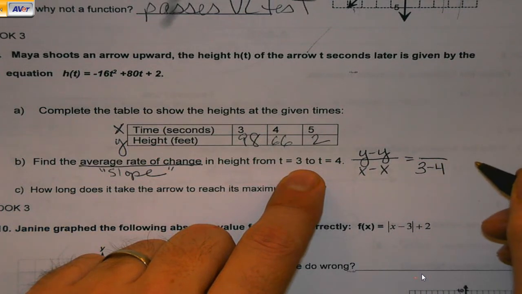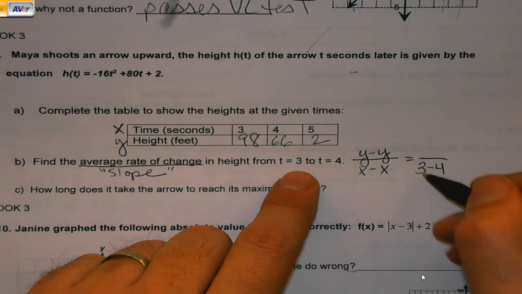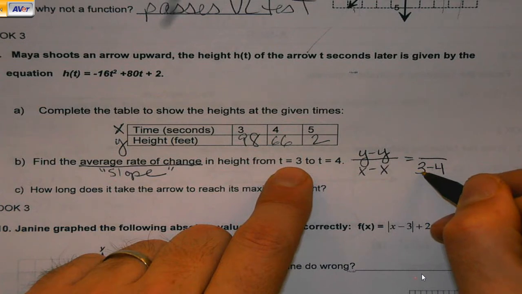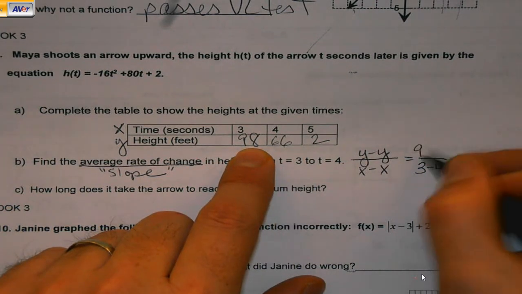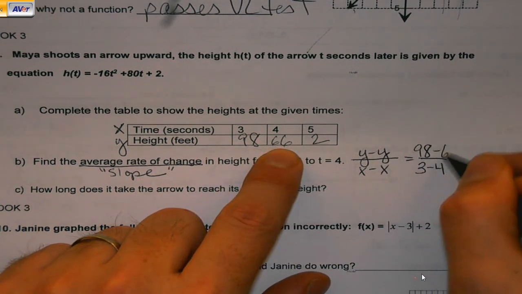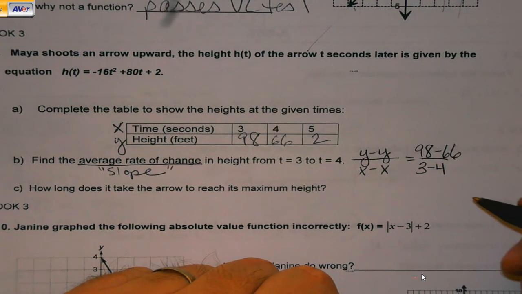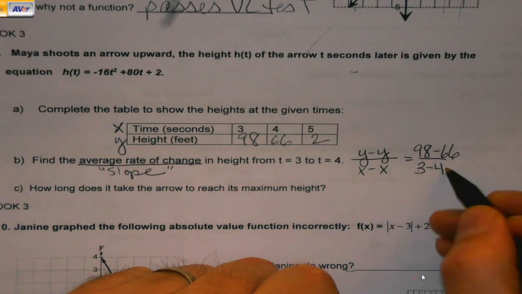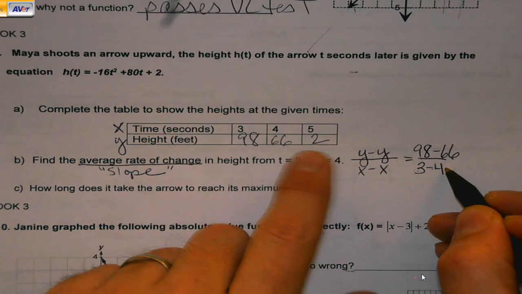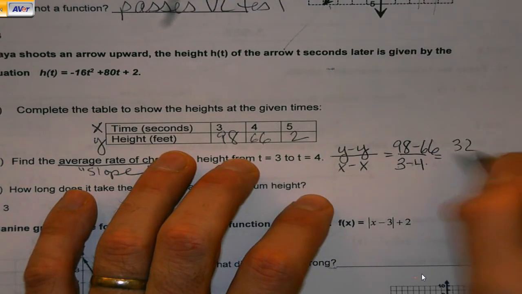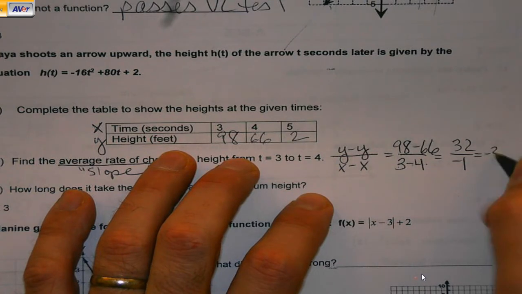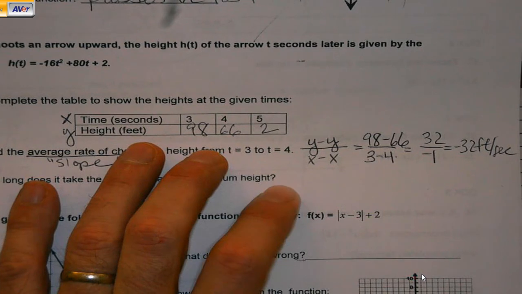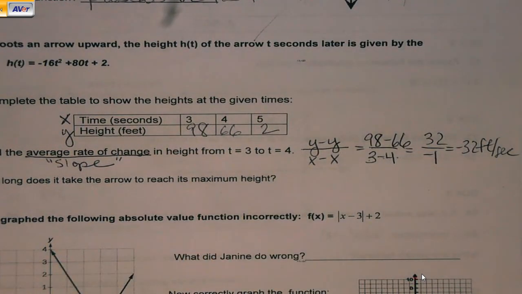You could do it the other way too, but here's the kicker. Whichever x value or t value you start with, you need to start with the corresponding y value. So if you would have done 4 minus 3 here, you'd have needed to do 66 minus 98. Because it matters, it's going to change the sign of my answer. And the sign matters when we're looking at slope, to see if something's increasing or decreasing.